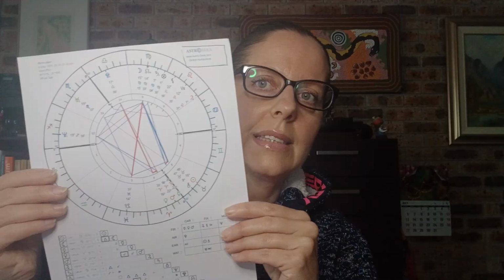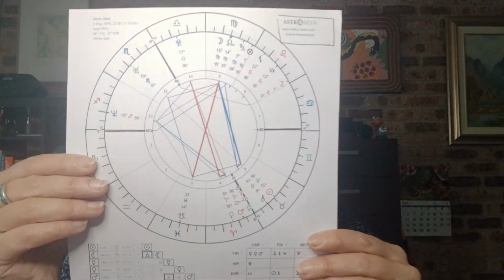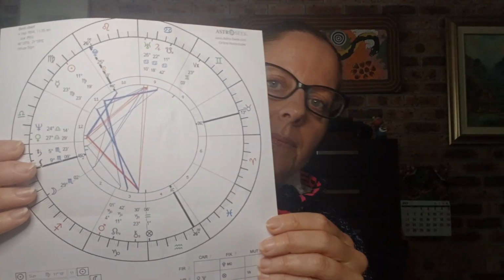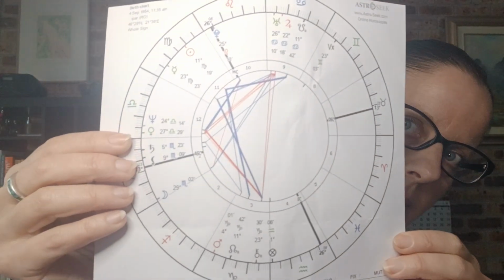Now once you calculate your chart, you're going to see something like this. Obviously this is someone else's birth chart, so it's not going to be exactly the same, but this is a birth chart. Okay, and then there is another one on the other side. Okay, so I hope you can see it.